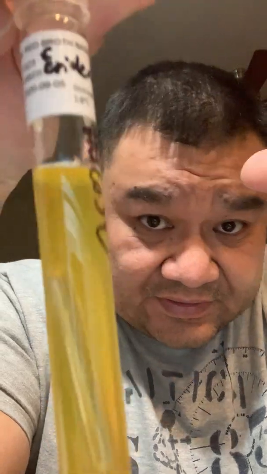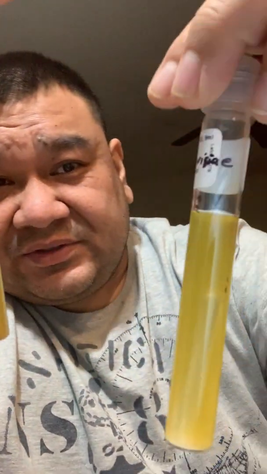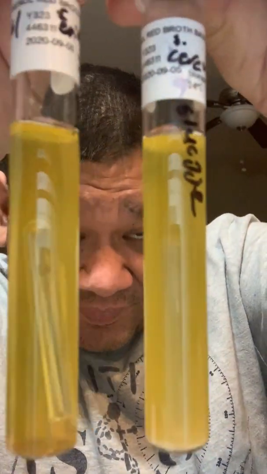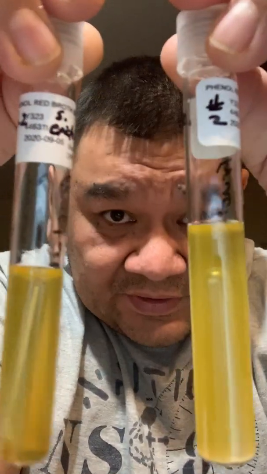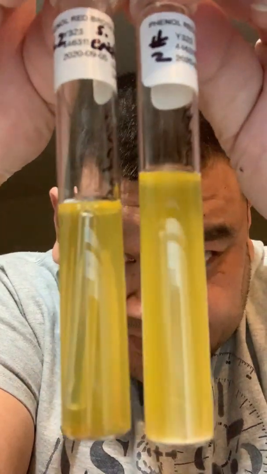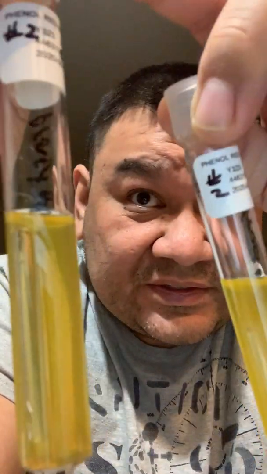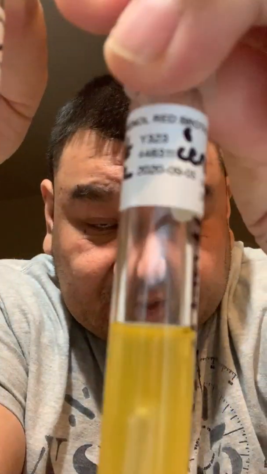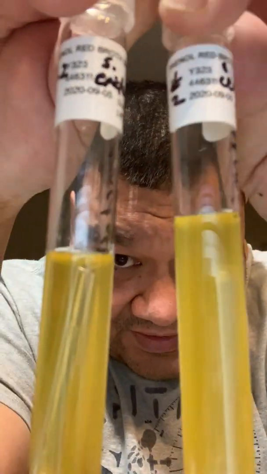This is the glucose epidermidis, glucose cerevisiae. There's both of them. Fructose. This one right here is the epidermidis, and cerevisiae right there.